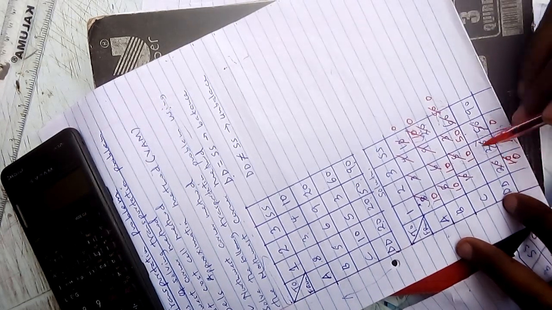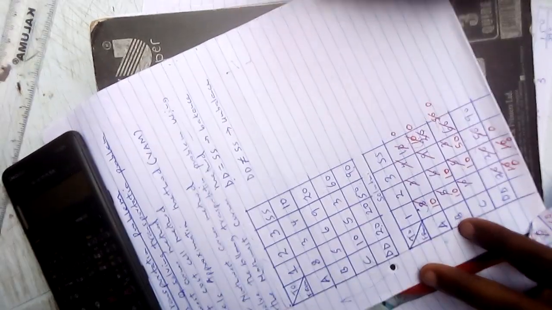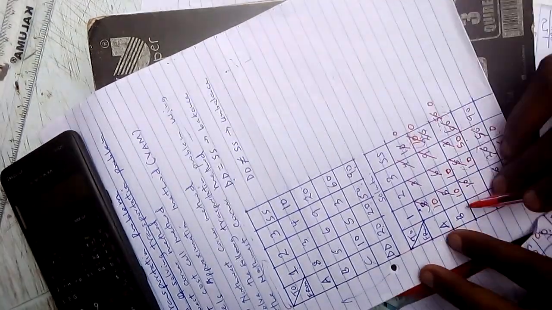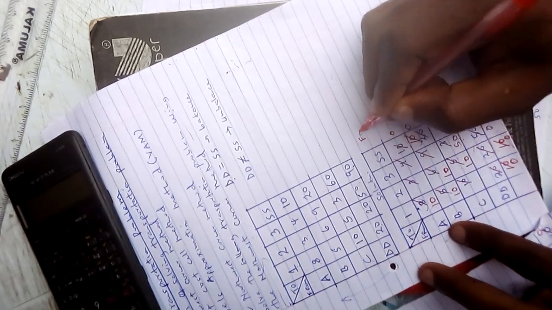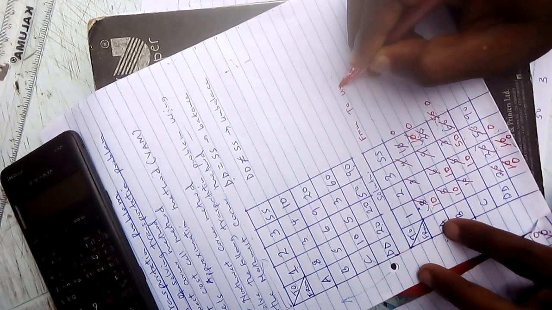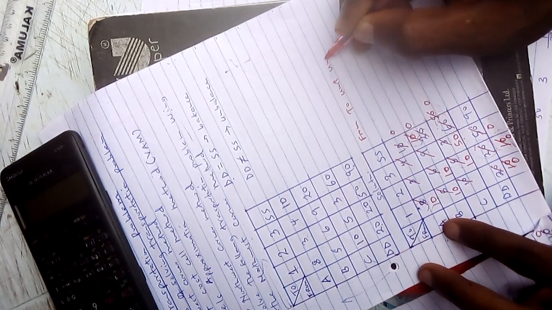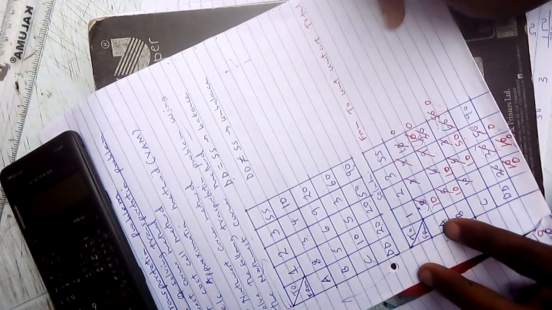So for the transportation cost table, we have from, then to, then the unit, then unit cost, then we have the total.